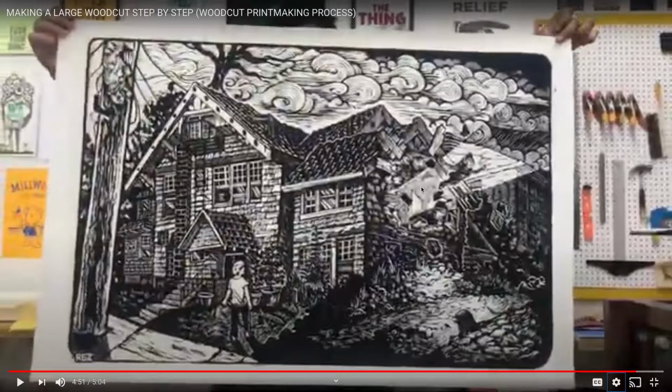Again, in a lot of methods of printmaking, in most methods, you're actually producing a reverse image, and then it comes out in a different way.